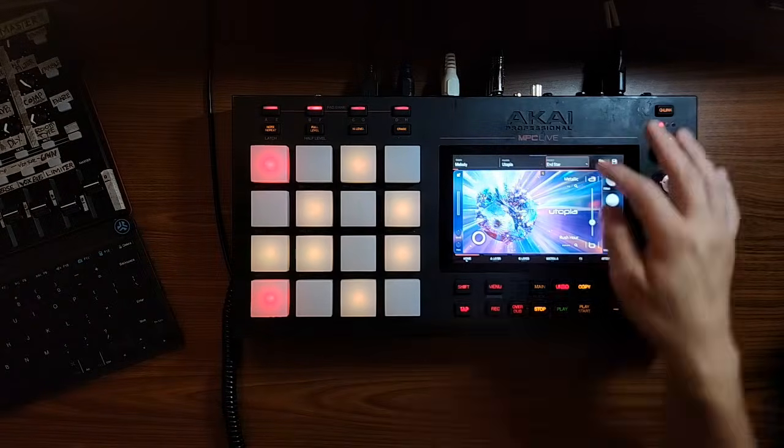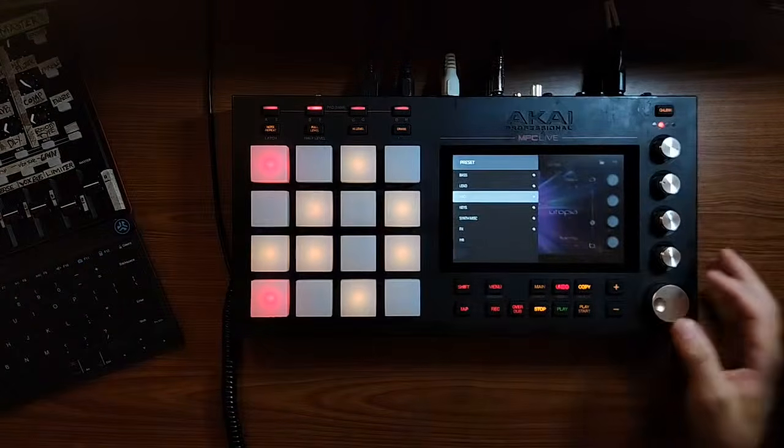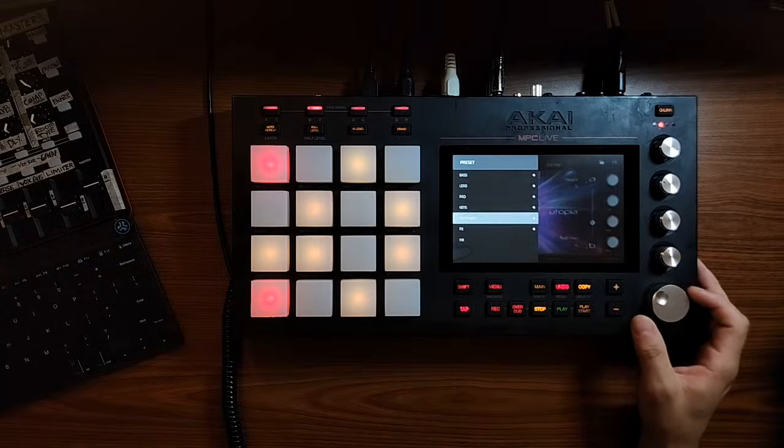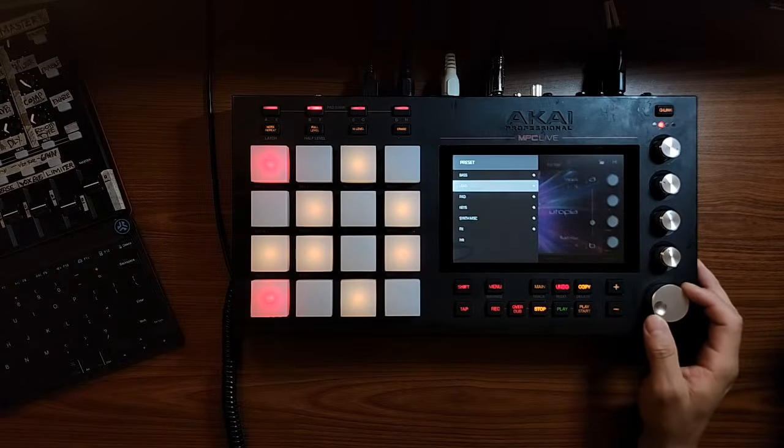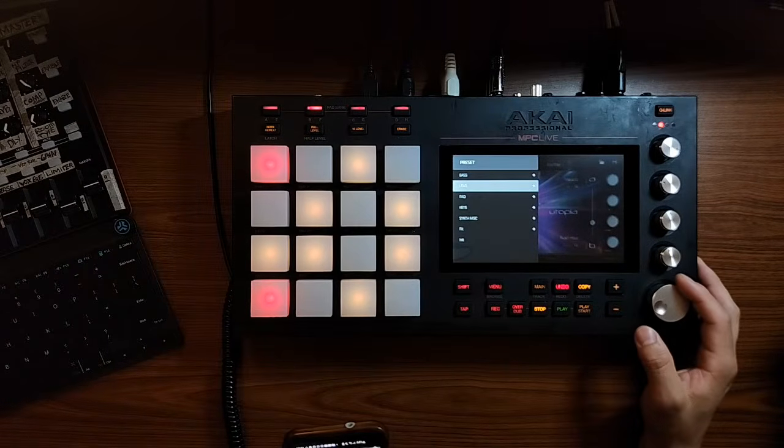All right, which one should I try out next after this plugin? Should I go with the Soul Sessions? I was gonna say that one for last, but I might pull that one up.